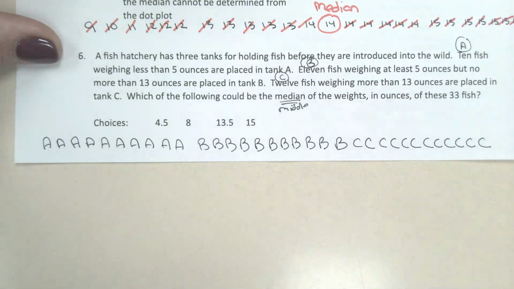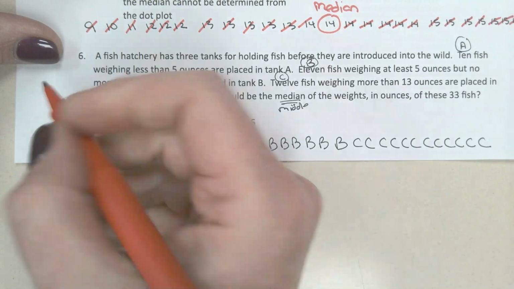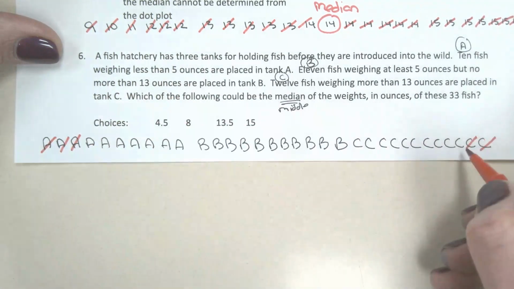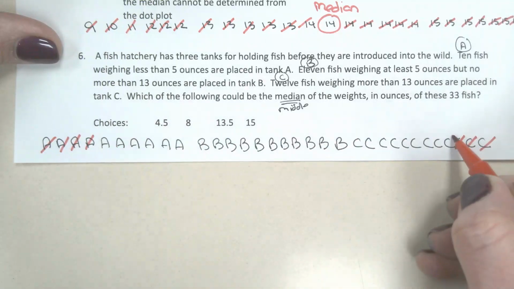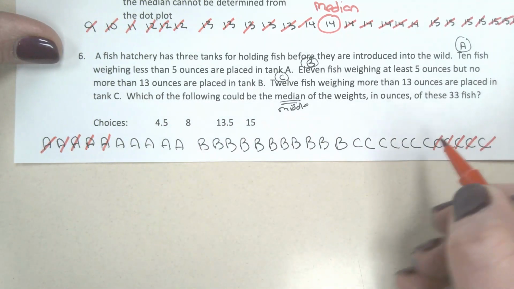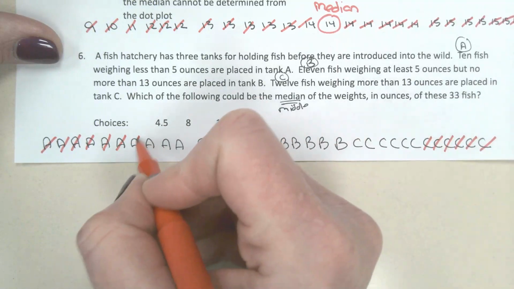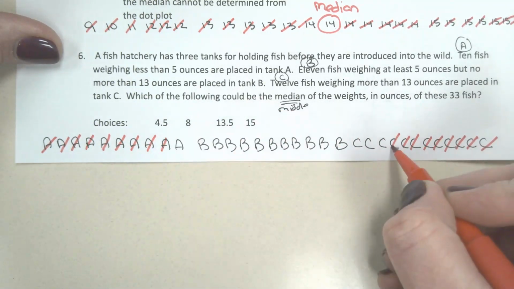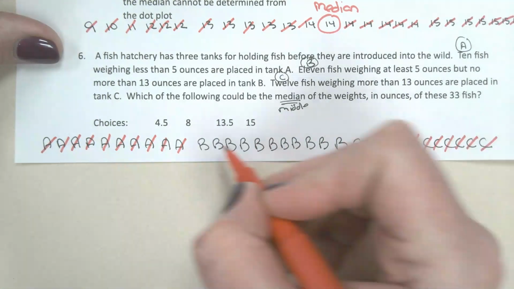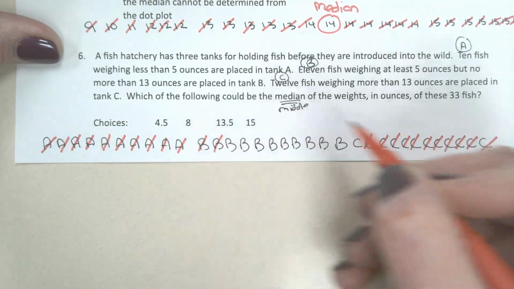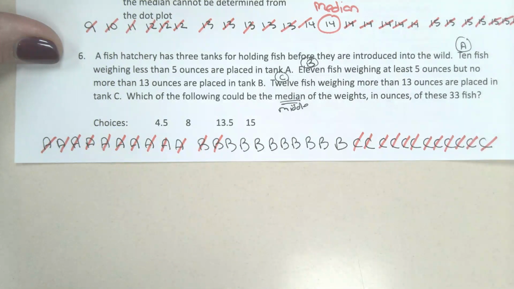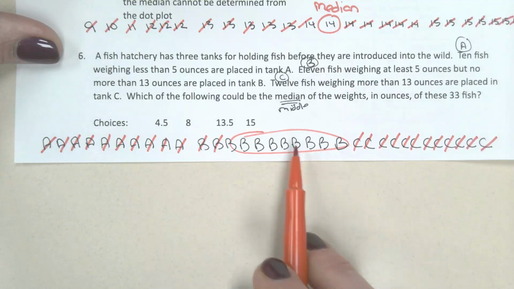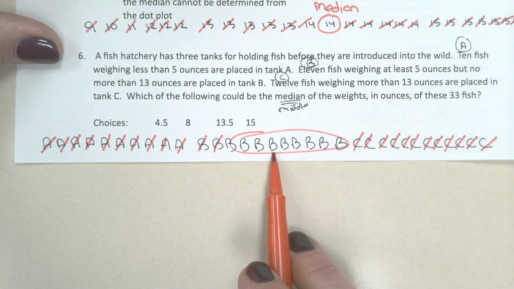And median just means middle. So now I'm just going to go through and I'm going to cross them off one by one and see which fish should be in the middle. A fish from tank A, tank B, or tank C. It looks like B is about ready to win. Let's keep going and be certain. Absolutely. So I'm going to stop crossing off because B is definitely going to be the median one.